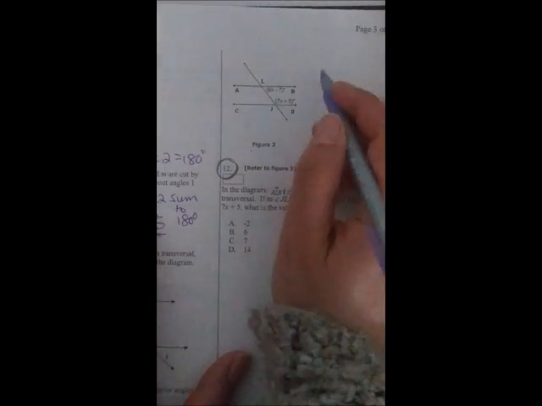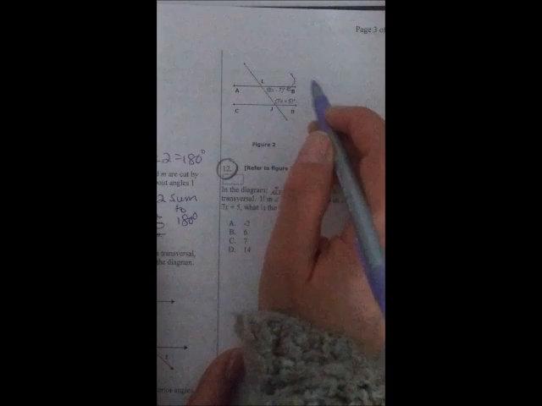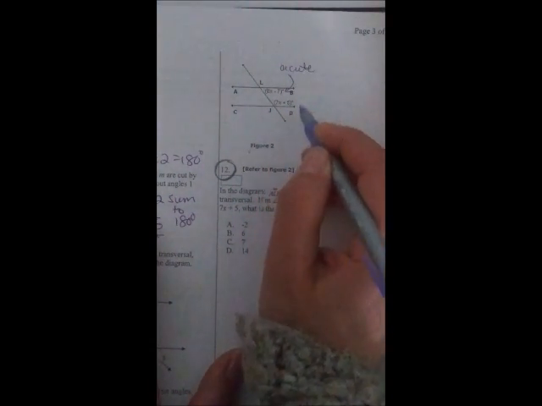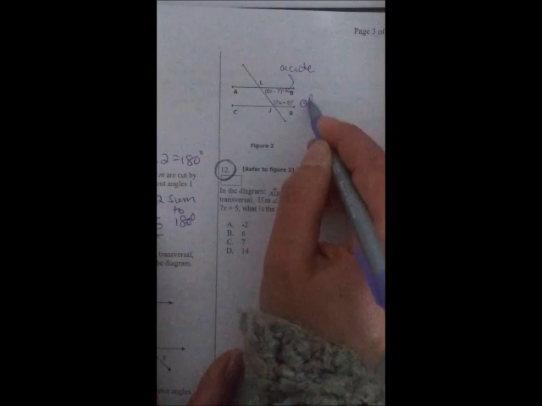So let's talk about the size here. This one is a little teeny tiny acute angle, so I'm going to label it acute. This one's a little fat obese obtuse.